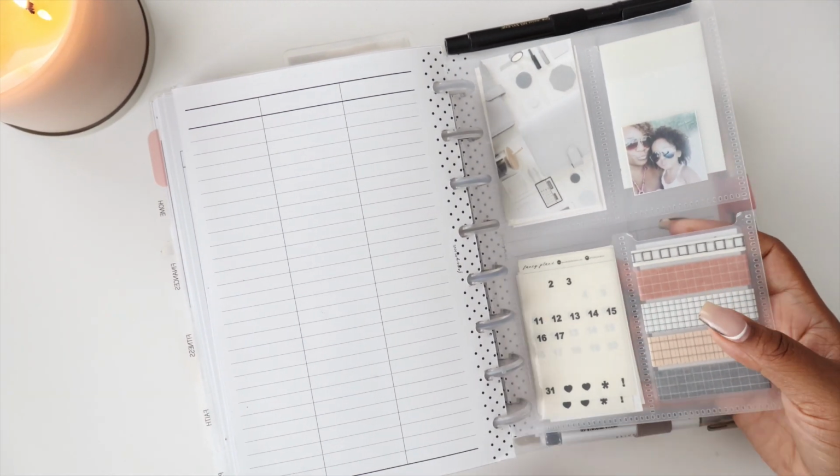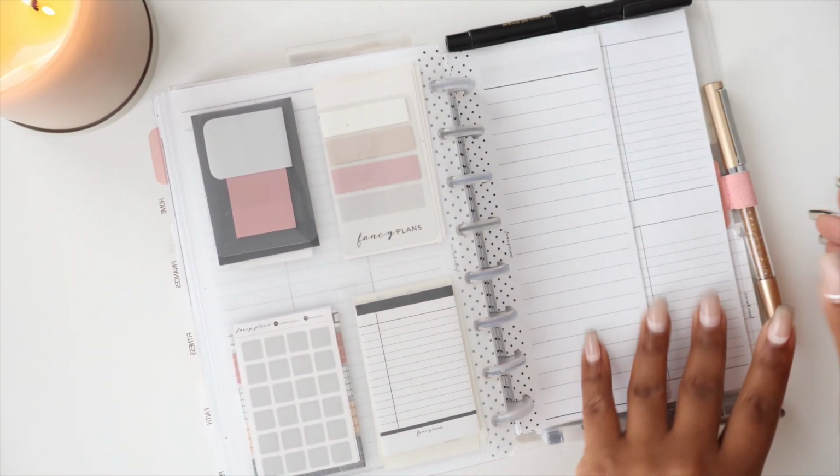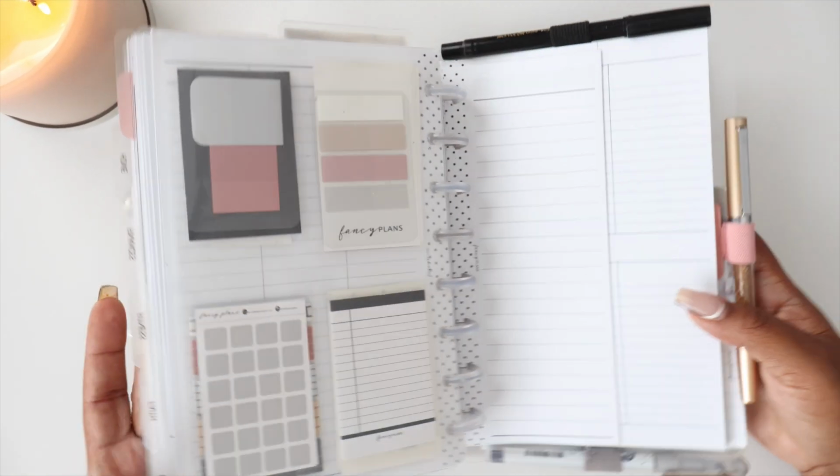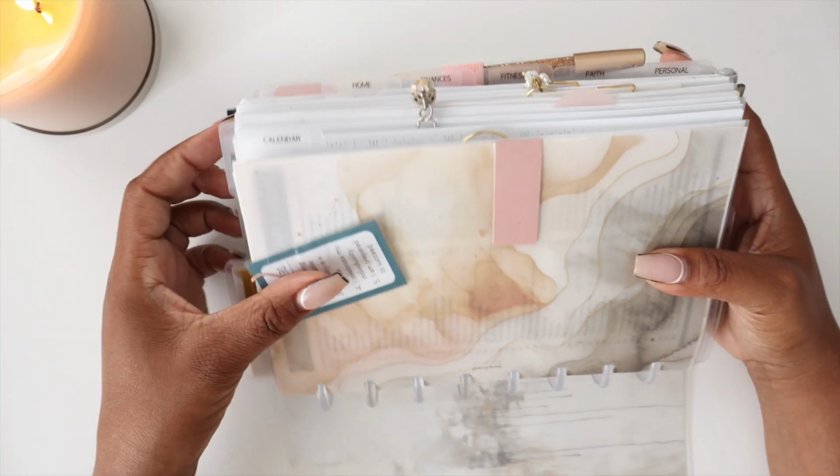All right, and that is all in terms of my planner sections. Then I like to keep just random fill paper and things like that. Okay, so again, that's what works for me. And these sections I feel are pretty standard when it comes to planning.